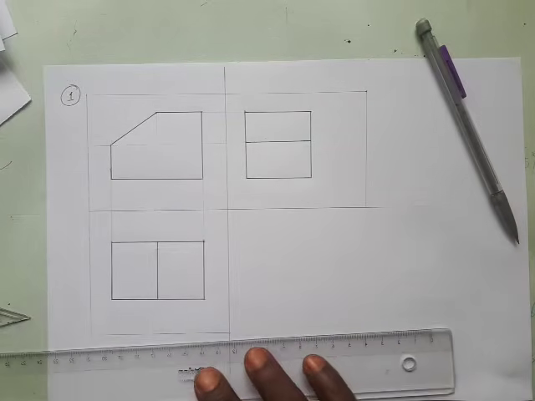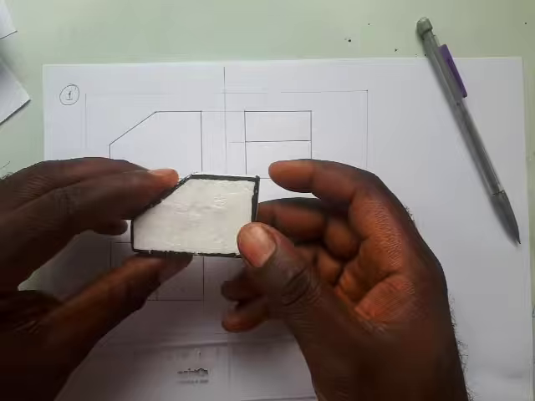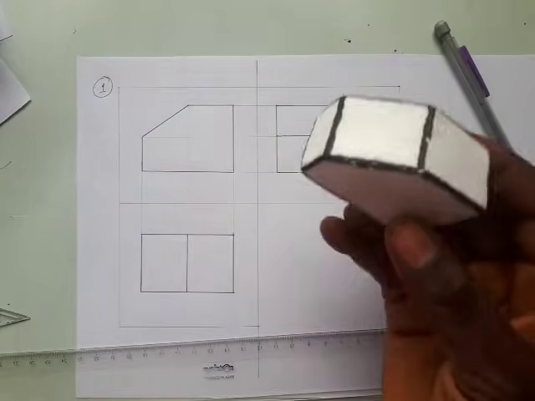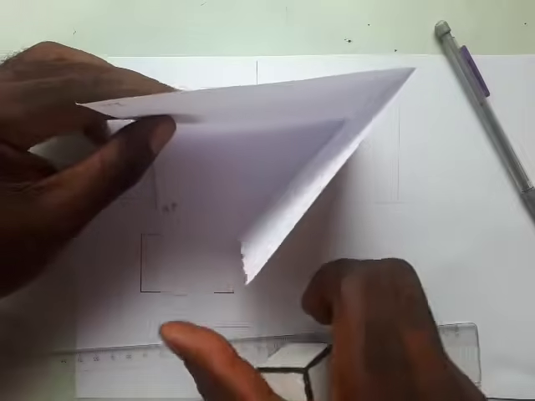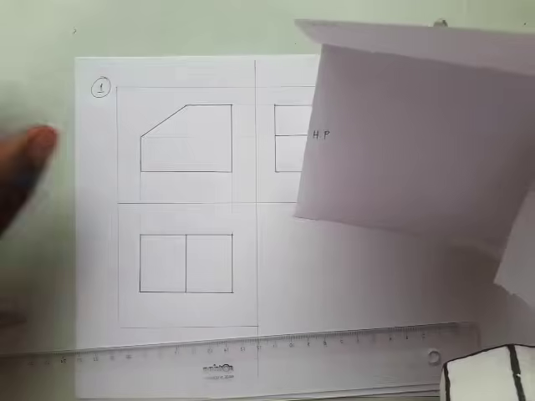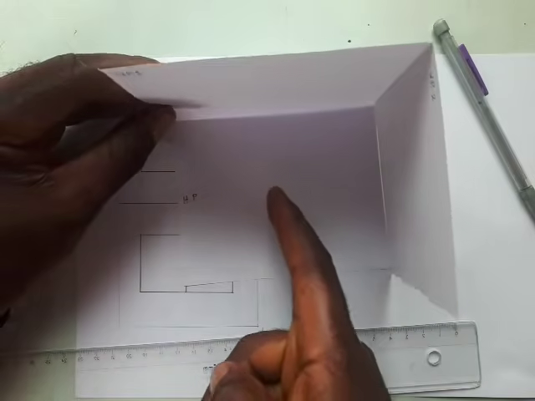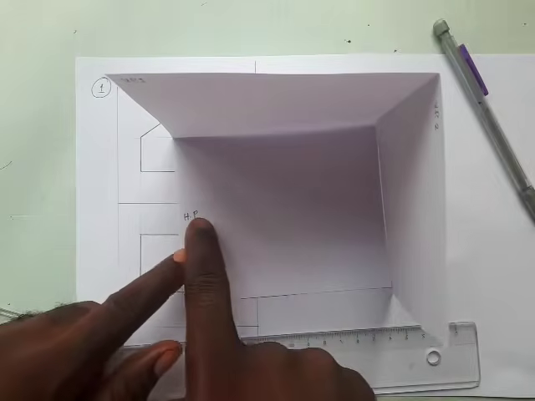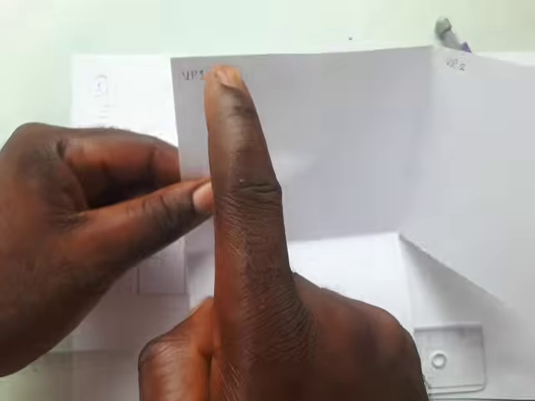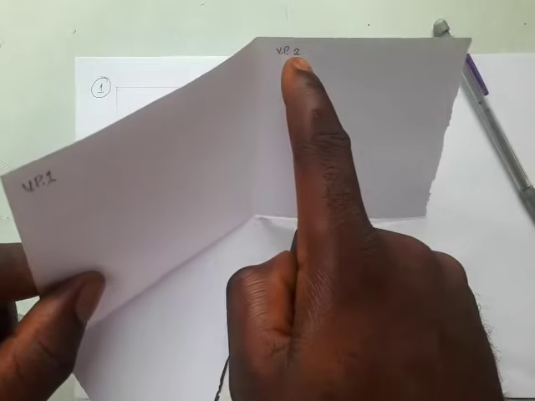Okay, so now take a look at this object. All right, so I will come back to this. I just want to explain. Now, if this object is in space, now look at this. These are planes. Now this is a paper, three planes. Now this is a what? A horizontal plane, HP. This is a vertical plane 1, VP1. And this is another vertical plane 2, VP2.